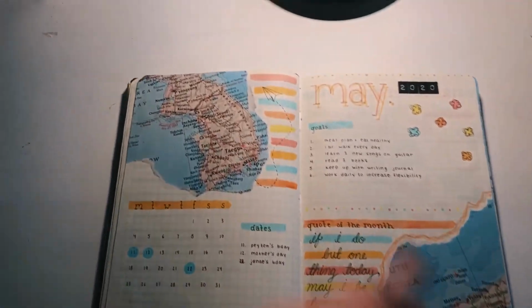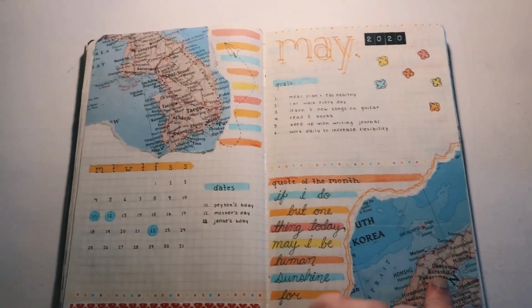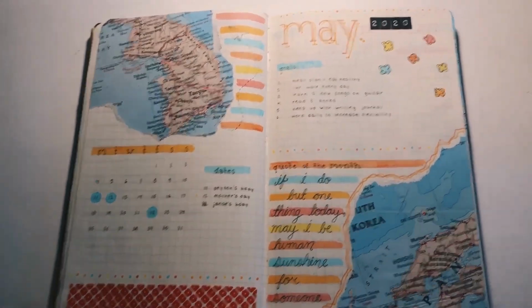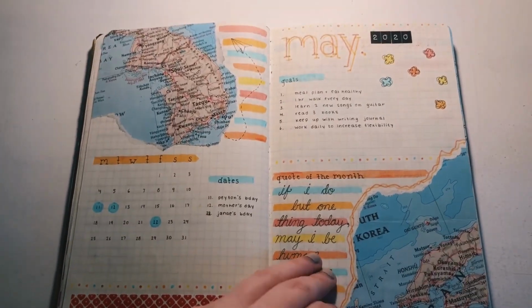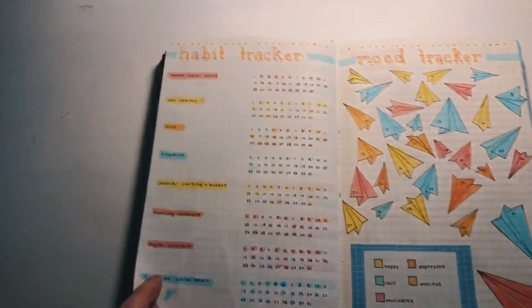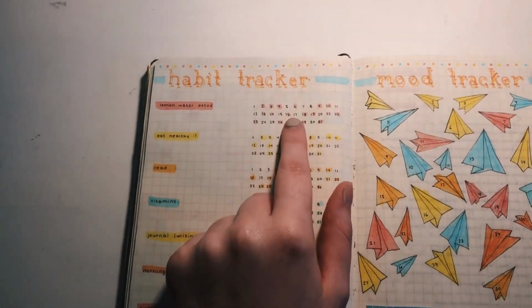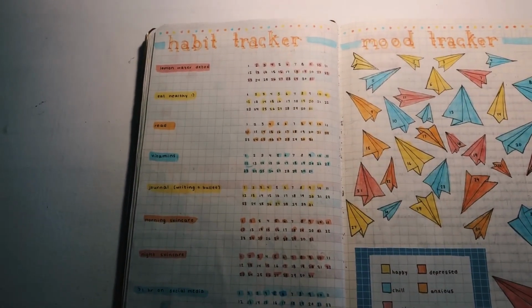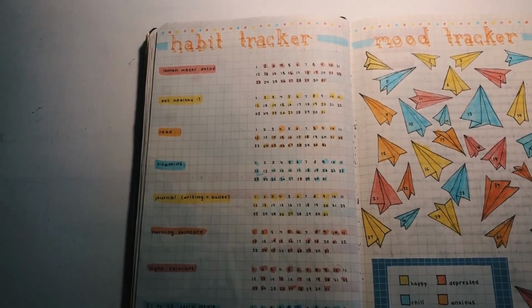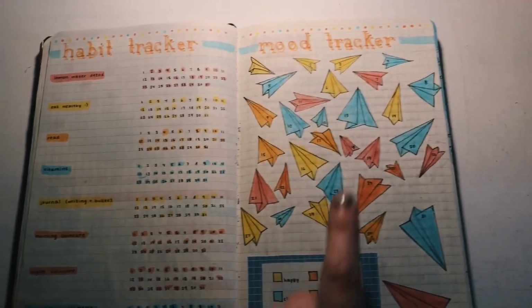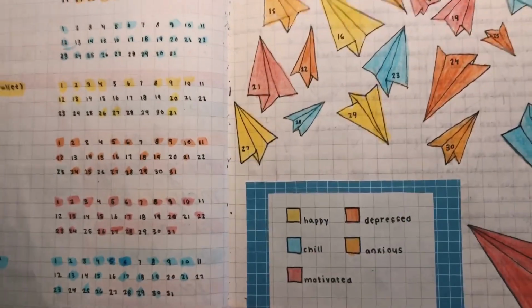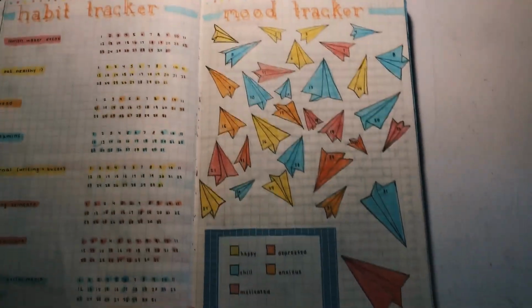These are cutouts from old maps I had from National Geographic. I had a double of this one, so I used the second copy of it for scrapbooking and stuff all the time. Here's my habit tracker for May. Same thing as April. I do this pretty much every month because it just works really well for me. But like I said, it's really low effort. This is my mood tracker, little paper airplanes, and then I colored them in with the mood of the day.